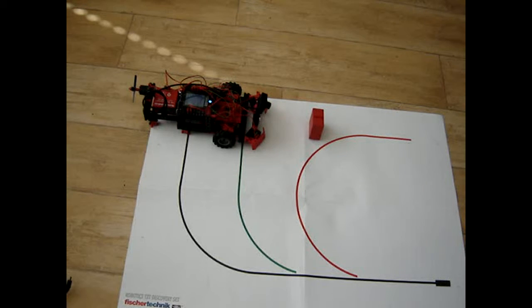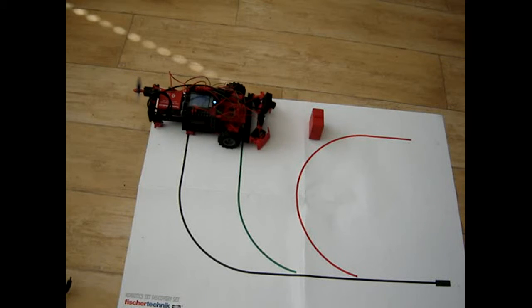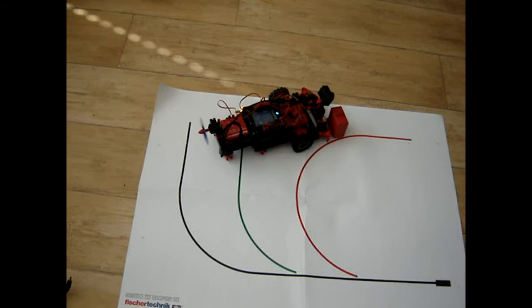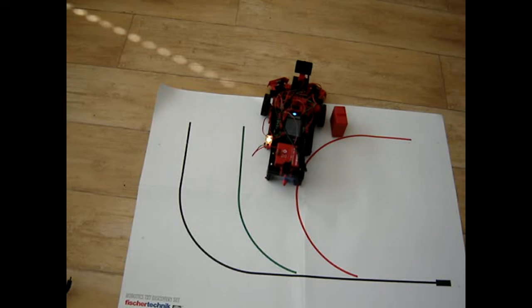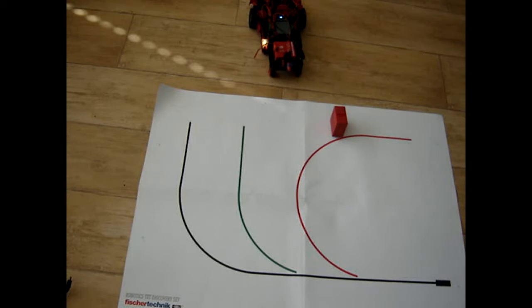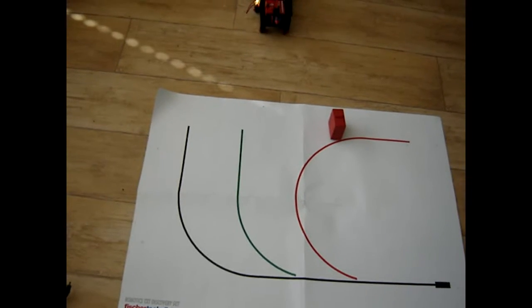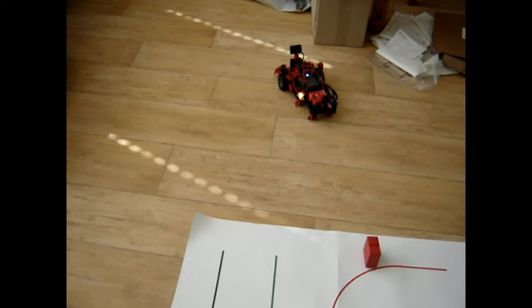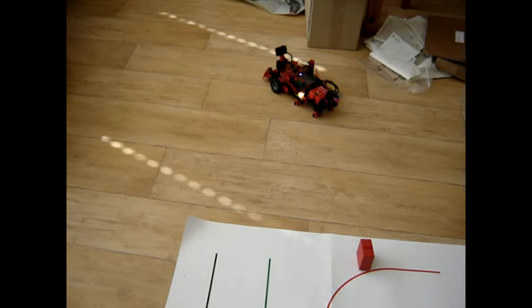Which of course it didn't. So I had to cancel, and there you go. It ignored the distance, but it does turn. And it does run, but not as expected.